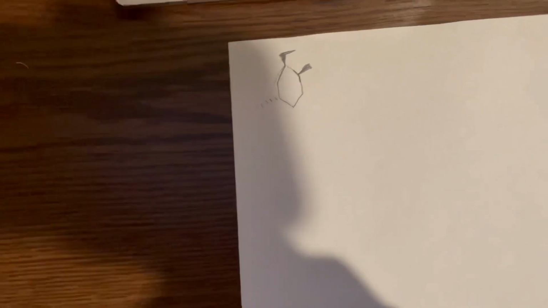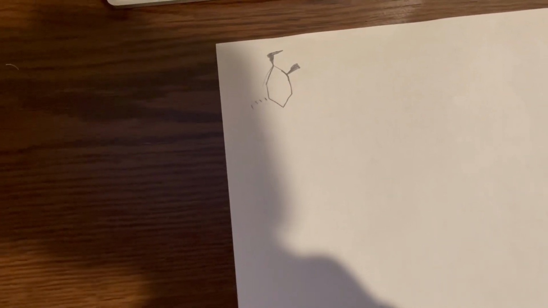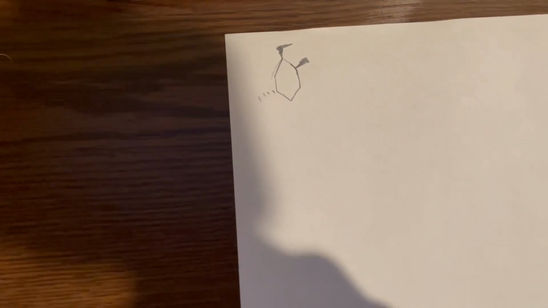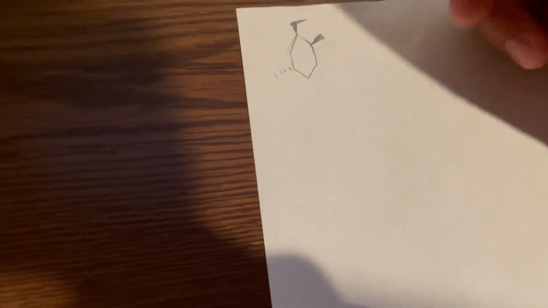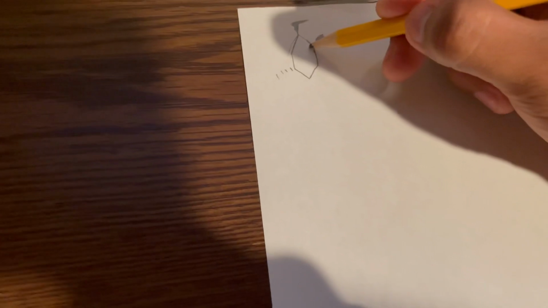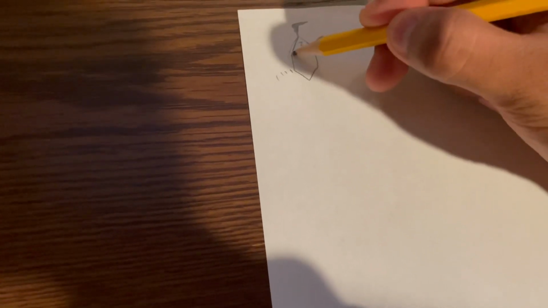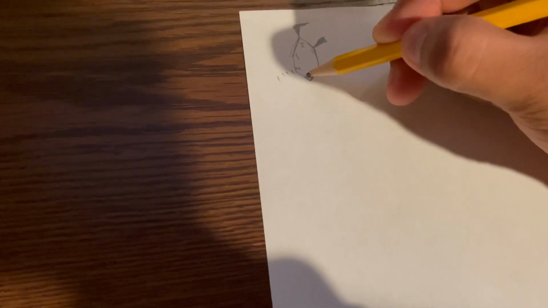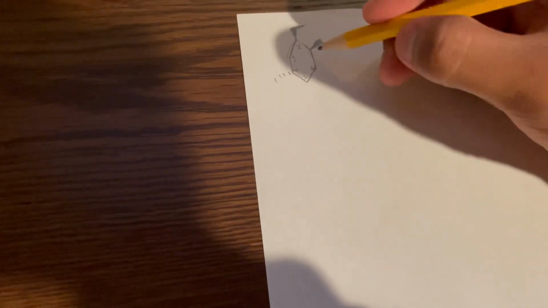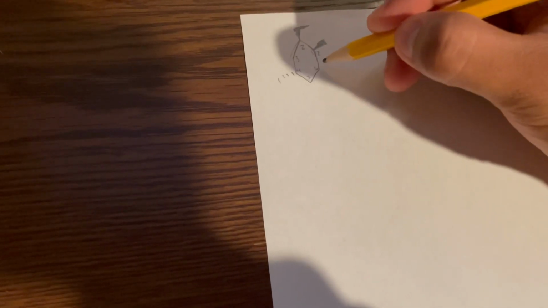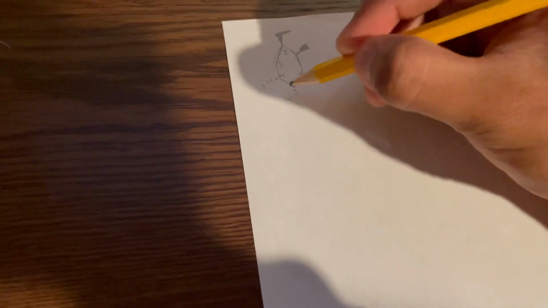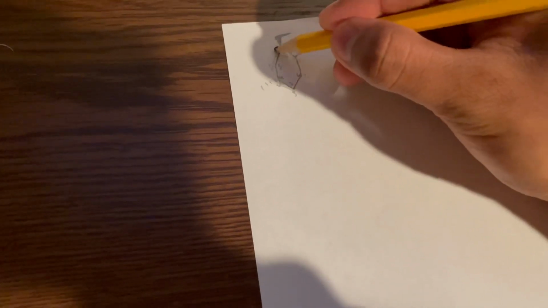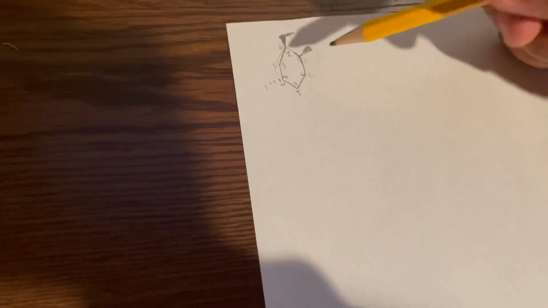All right, so the first thing we're going to do is name it. In order to do that, we're going to number first. Let's see which way we can number. I'm going to say this way: 1, 2, 3, 4, 5, 6. Let's number the other way: 2, 3, 4, 5, 6. See which one is the smaller one.